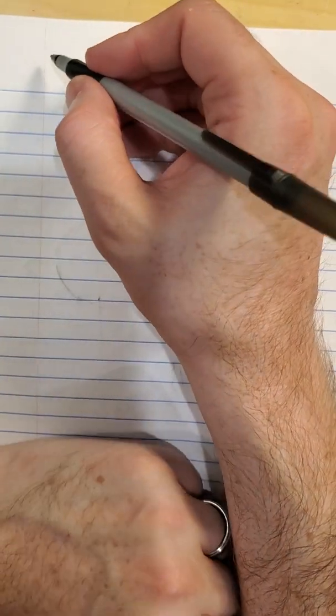So next we'll look at some trig equations that are in quadratic form.